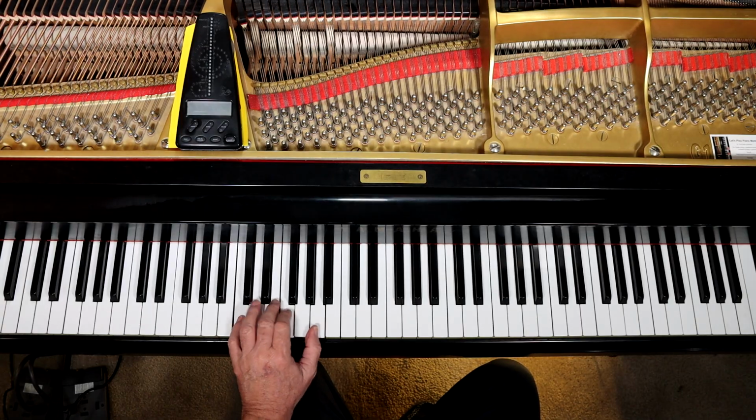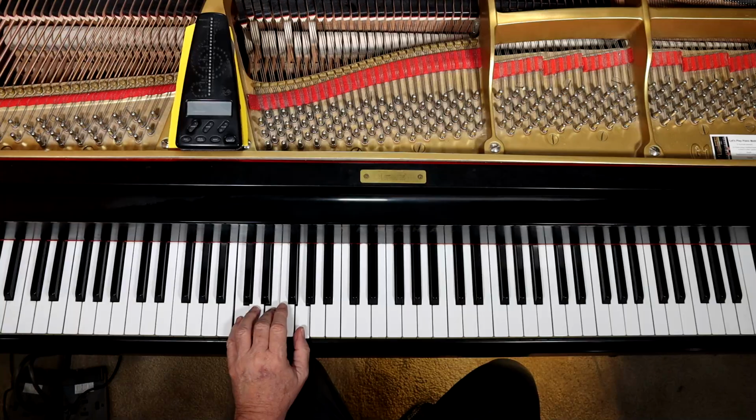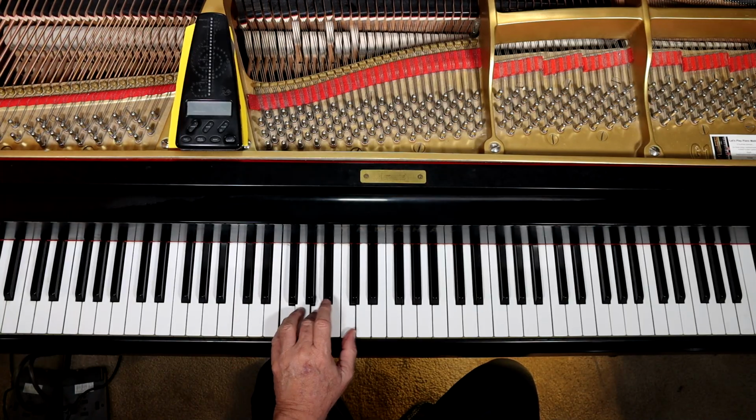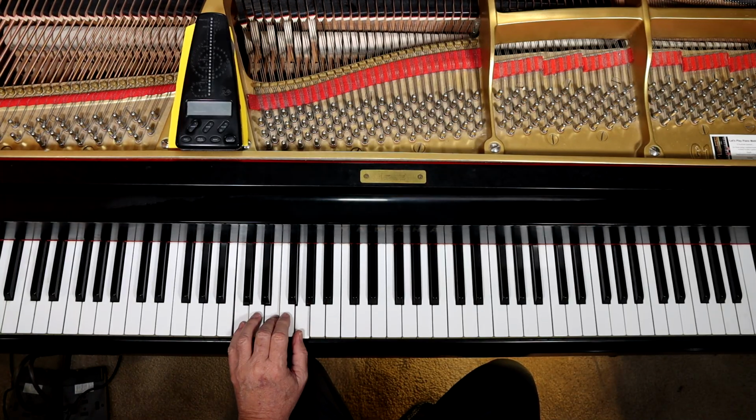And when we do this, we're playing the primary chords. It's a 1, the 4, because that's a 4, I'll put the C on the bottom, and the 5/7. The primary chords in the key.